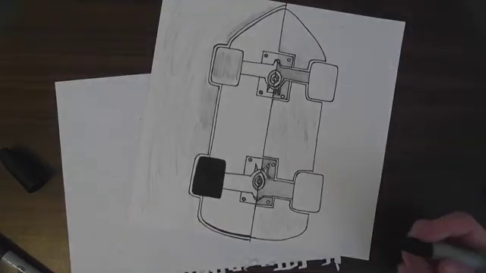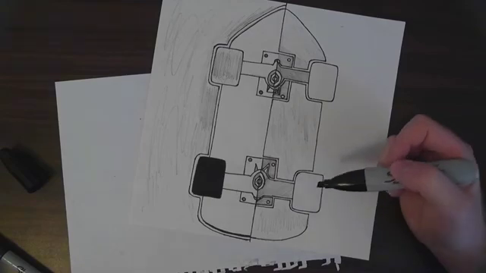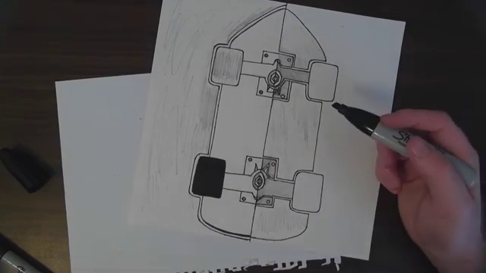So what you want to do is go through and fill in all your planned out black areas, and then we're going to talk about line weight and cleaning up your final drawing.